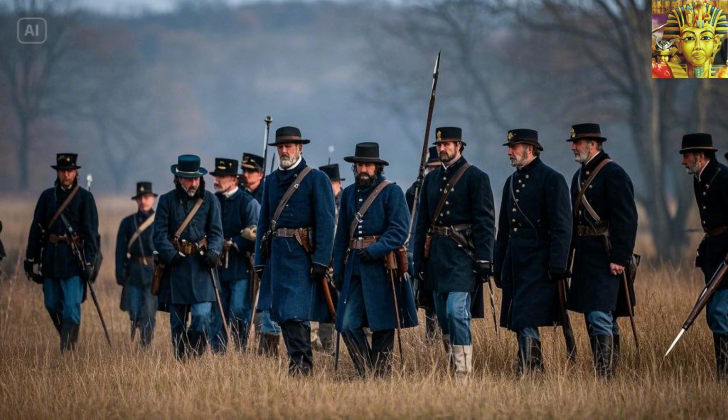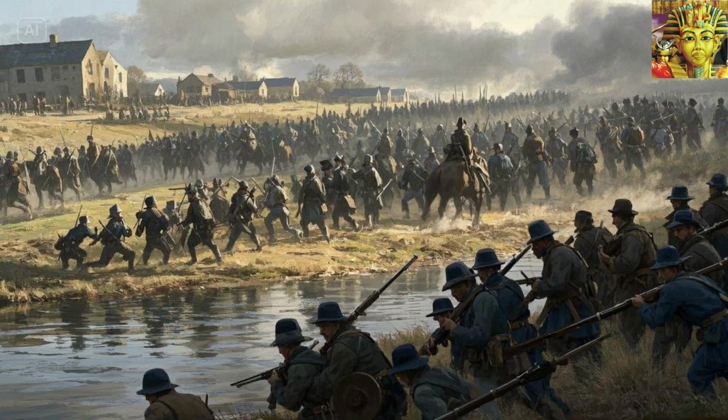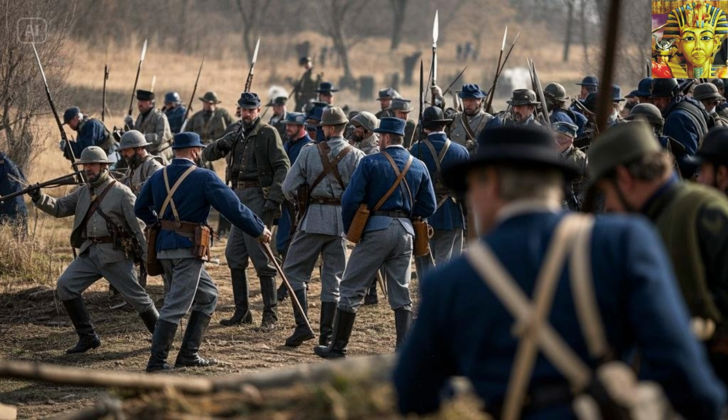Lee's leadership was a key factor in the Army's effectiveness. He was supported by a cadre of talented officers, including Lieutenant General James Longstreet and Lieutenant General Thomas "Stonewall" Jackson. The Confederate forces were also familiar with the terrain around Fredericksburg, giving them an additional advantage.